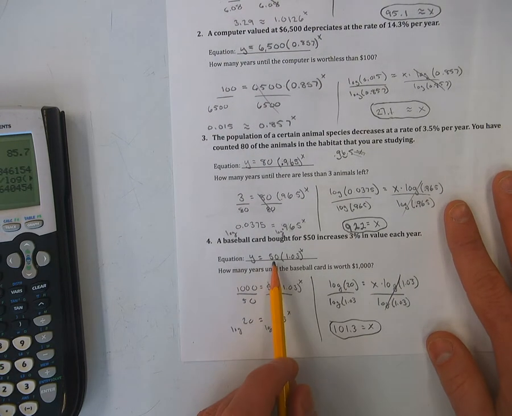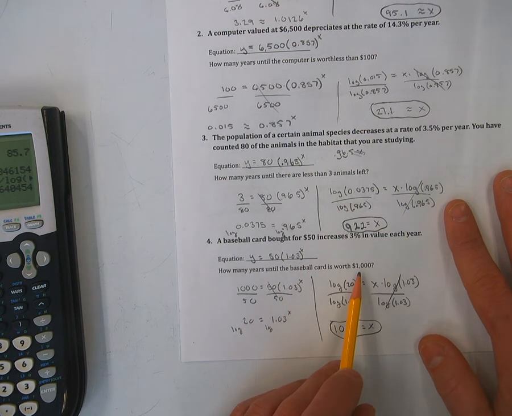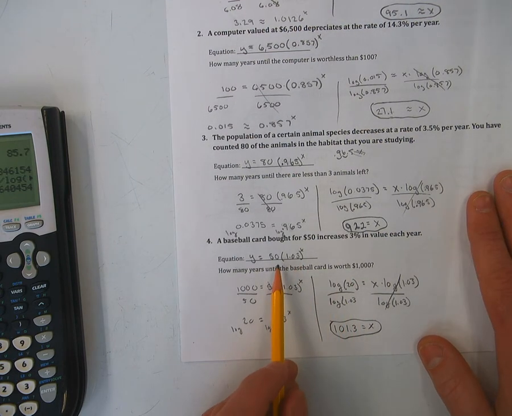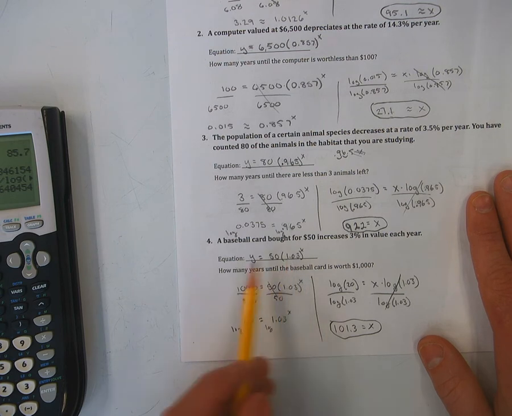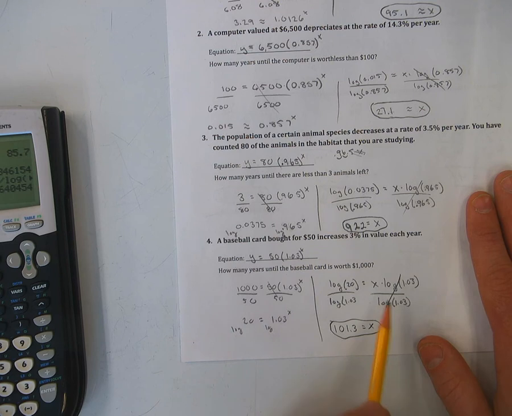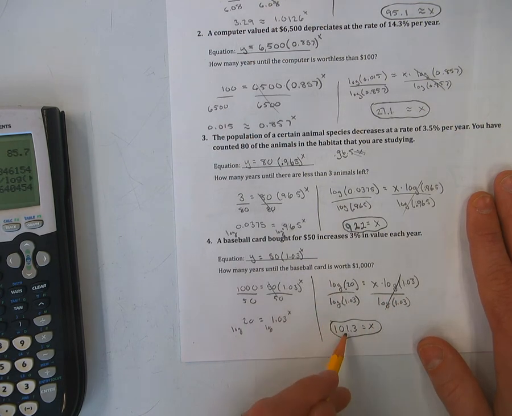Baseball card starts at $50. You have a 3% growth. How long until that $50 card's worth $1,000? Well, again, you set it up as 50 times 1.03. This is the 100% plus an extra 3%. So 103% with the decimal moved left 2. Divide by the 50. Log both sides. Divide by the log. And you'll get 101 years.